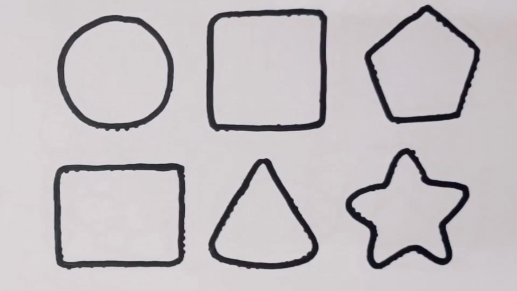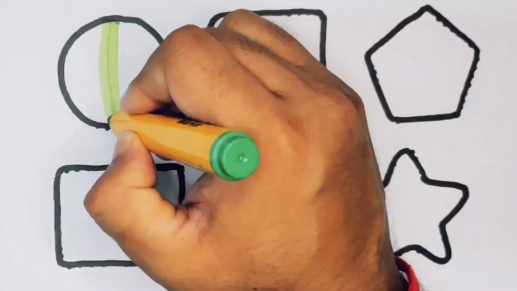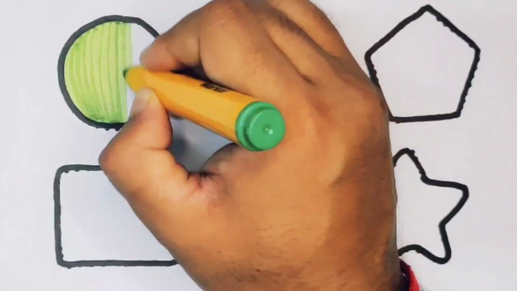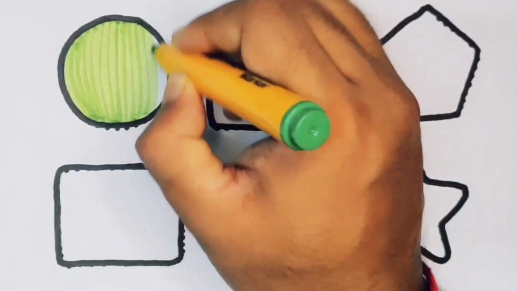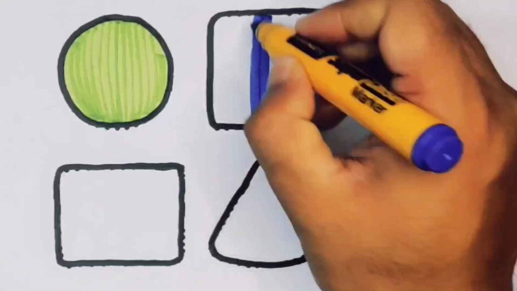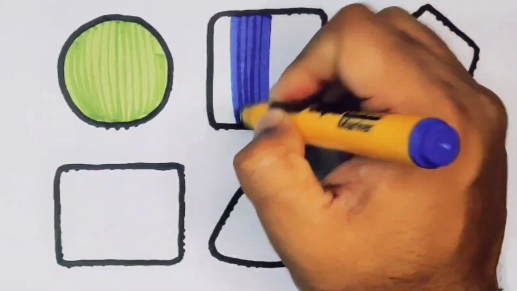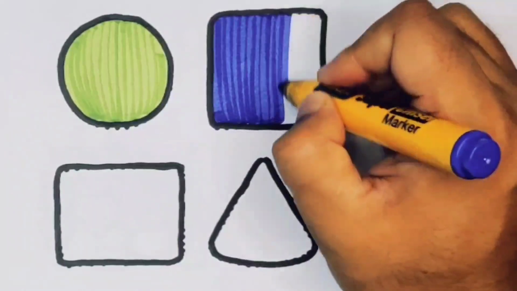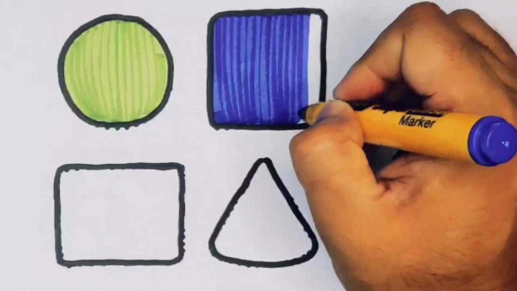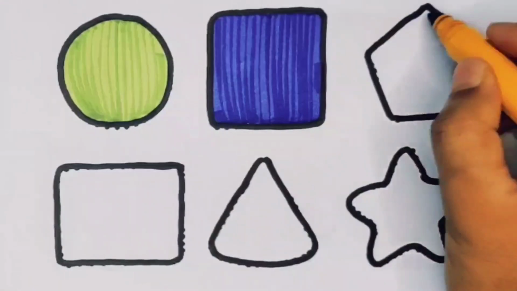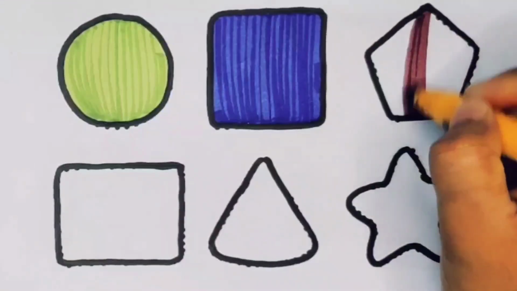Now we're going to put the color. Green color, circle, blue color, square, chocolate color, pentagon.